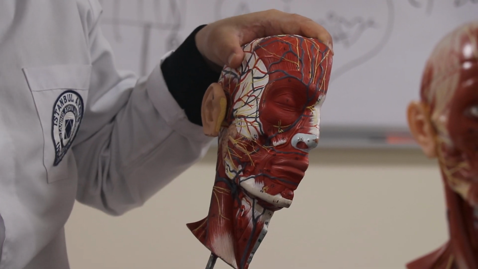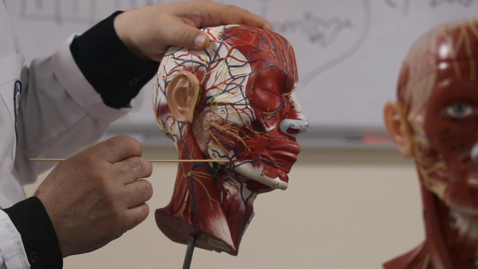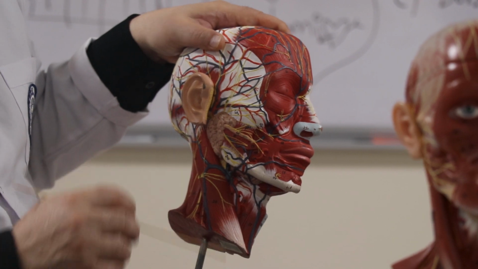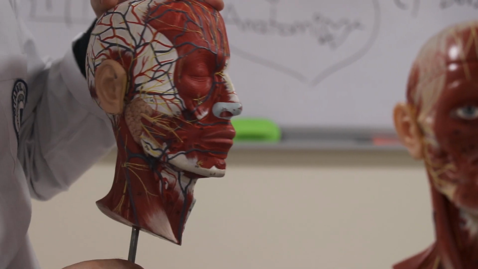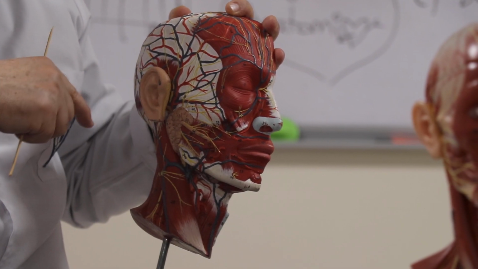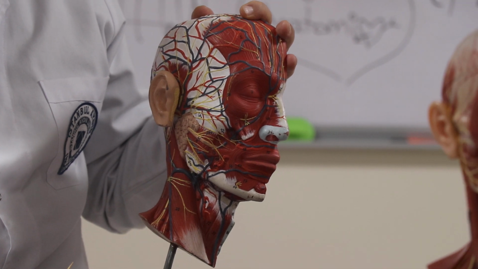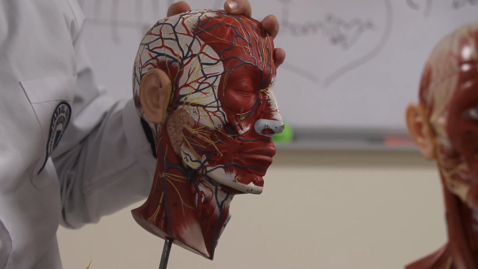It has a zigzag course. Why is that? What can you say about that? It's not straight, right? It has this tortuous course. It goes deep and superficial.